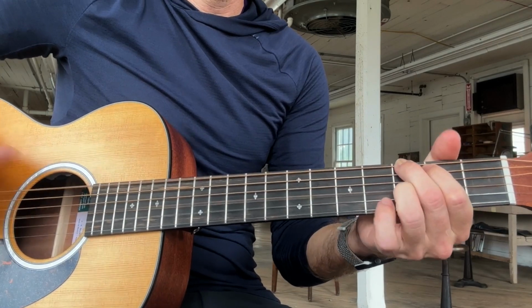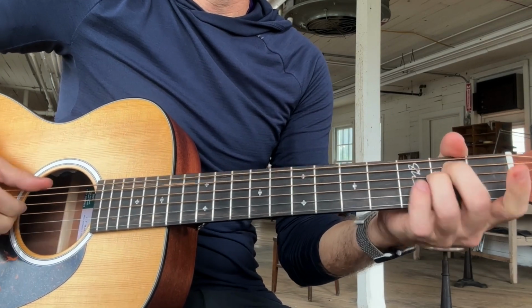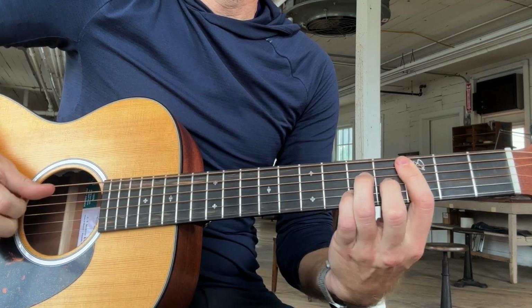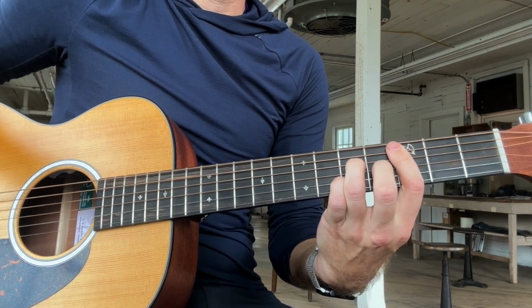So the next one we're gonna do is the actual Shawn Mendes song. It's called Three Empty Words. Really great. So the main part of the song goes like this. Cool song, and it has one kind of bridge part that goes like this.